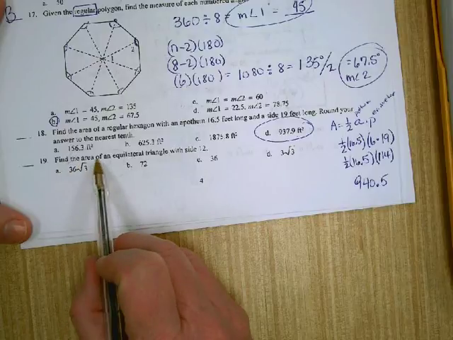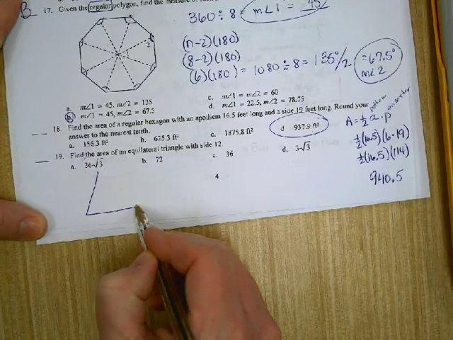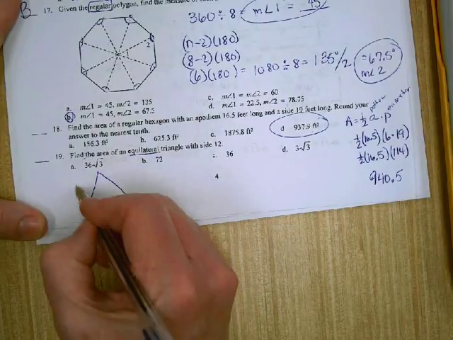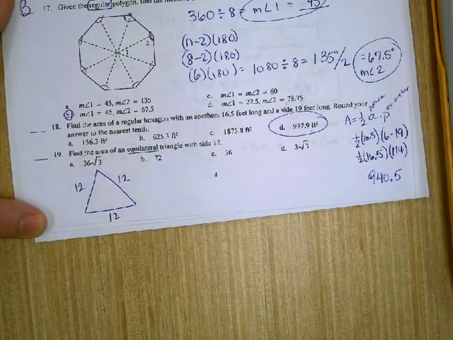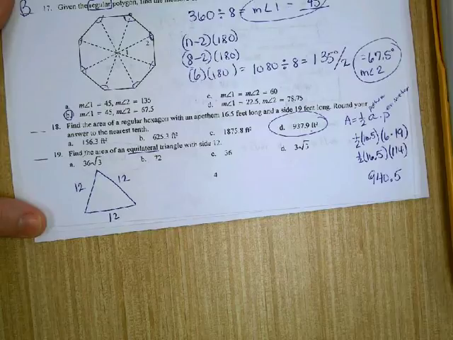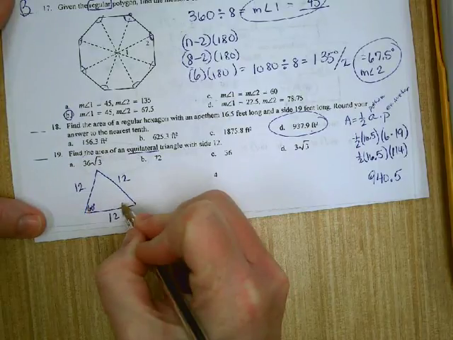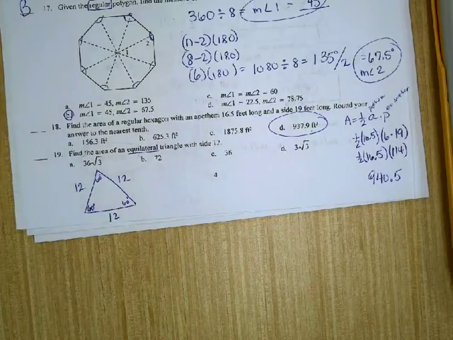Find the area of an equilateral triangle with a side of 12. What does the word equilateral mean? All sides are the same, so all sides are 12. Guys, if all sides are the same, how big are all the angles? 60 degrees. Every single time? Why is that? If the sides are equal, the angles are equal, and it has to add up to 180.